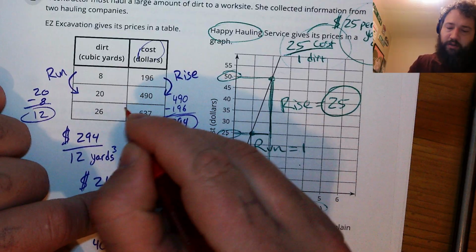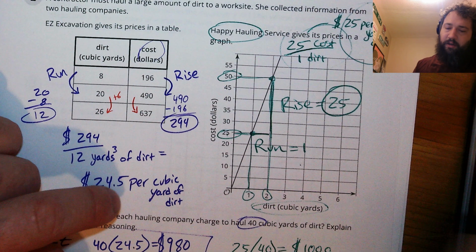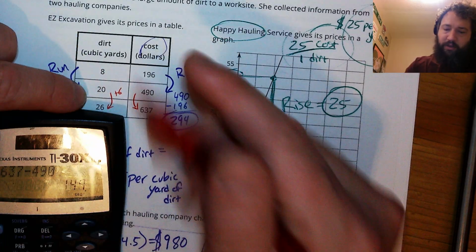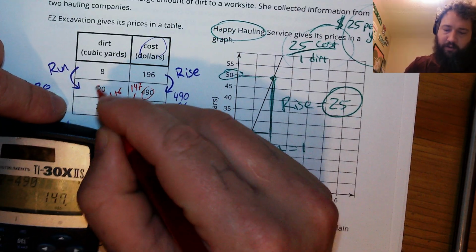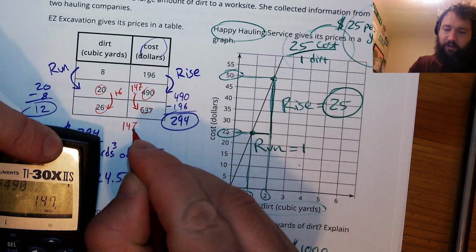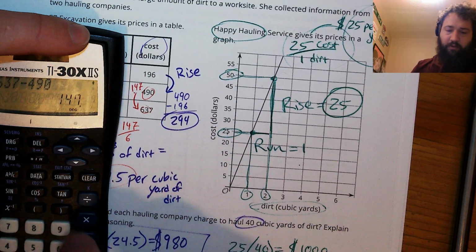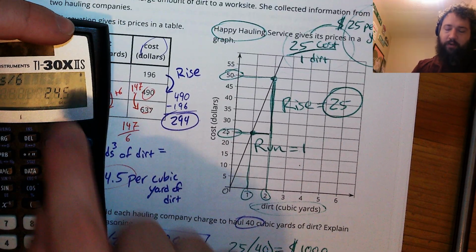Let's double check this slope and this slope. So this is a plus 6. Is this a 637 minus 490? I just wanted to double check. So this is a 147 change between these two. Okay, so what's 147 divided by 6? Is that going to be 24.5? Yeah, 24.5. Okay.